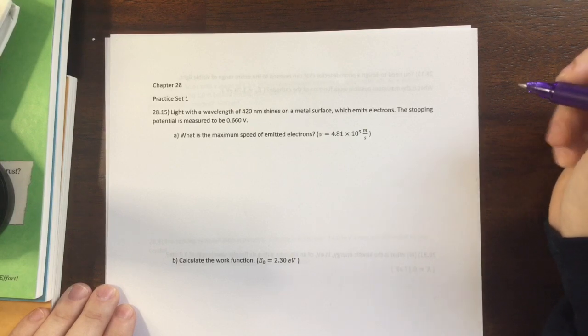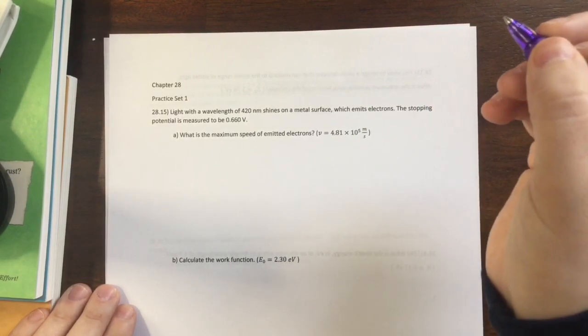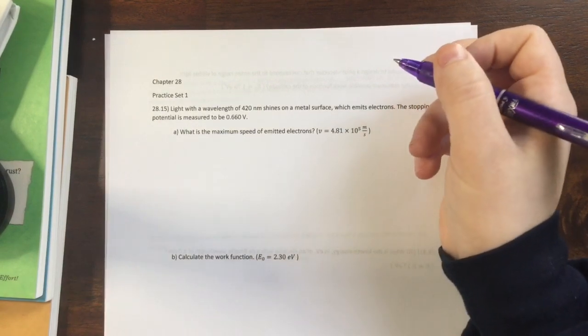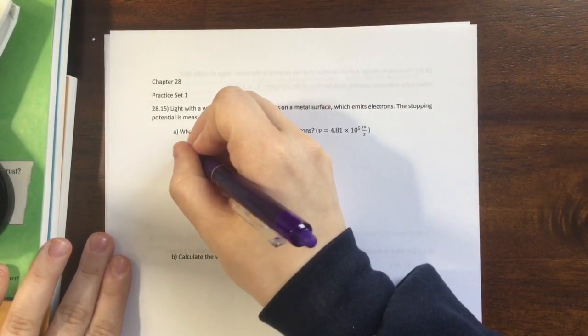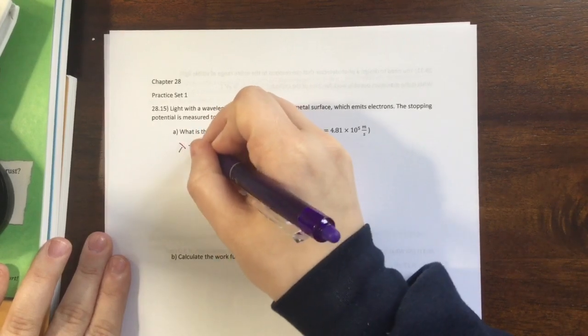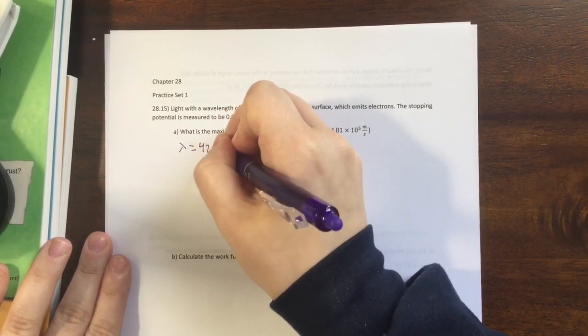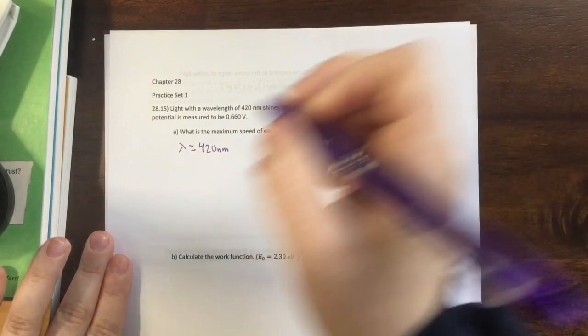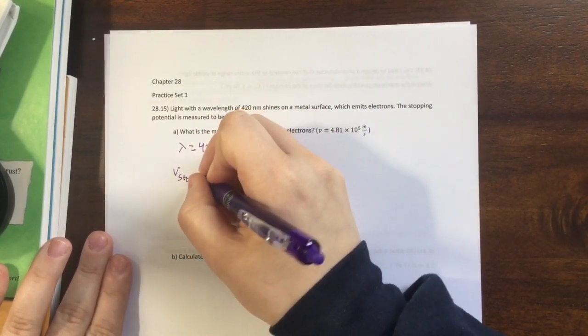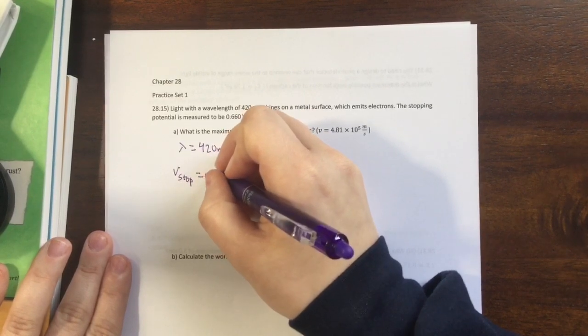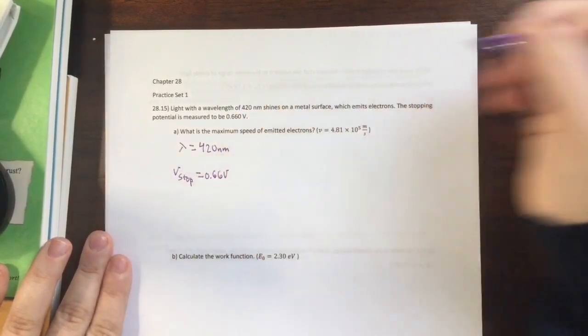So let's start with what it gave us: lambda is equal to 420 nanometers, and our V stop is 0.66 volts.